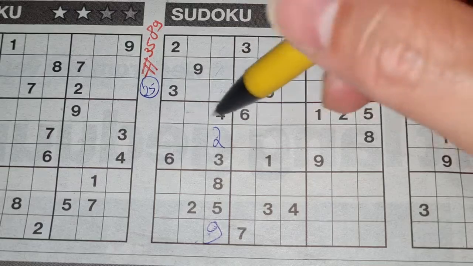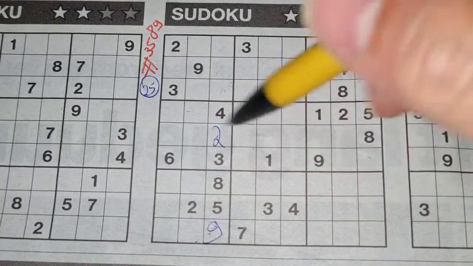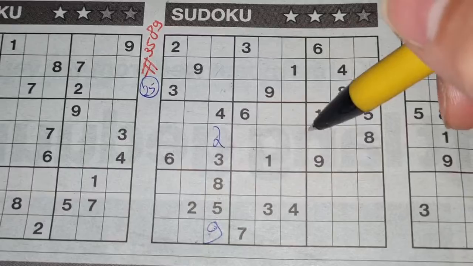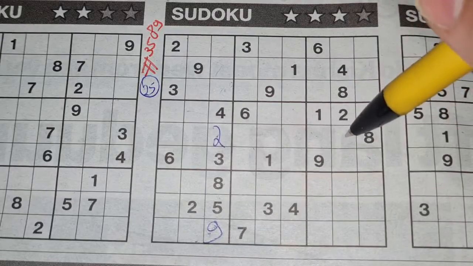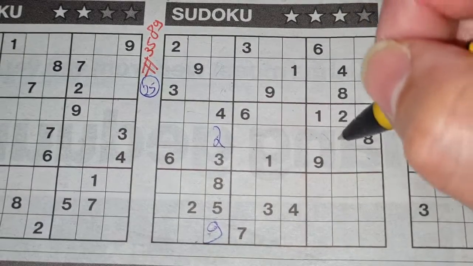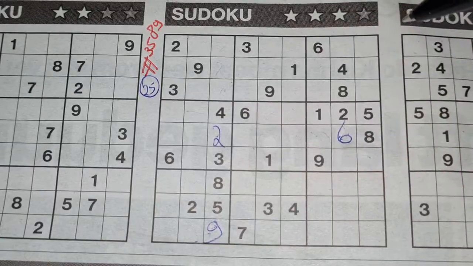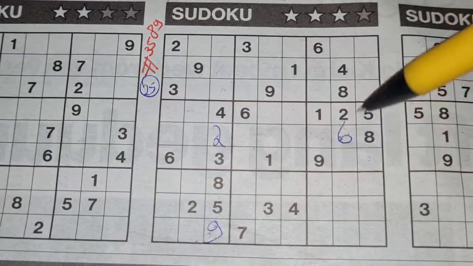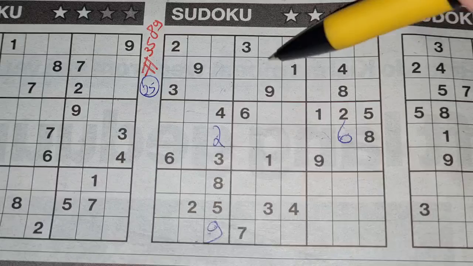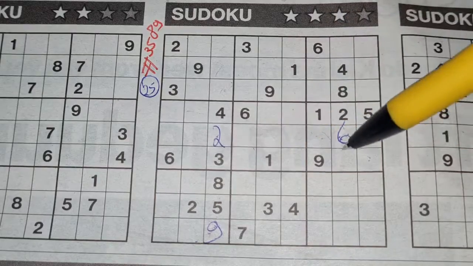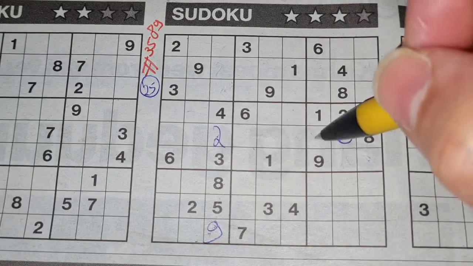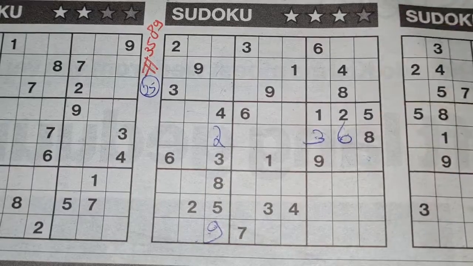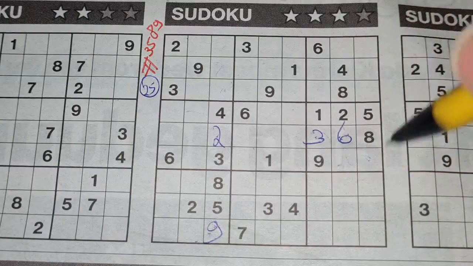We have 6 in this row, 6 in that row. So no 6 in the middle row. Only 2 places for the 6, should be here or there. You see there 6, no 6 there, 6 should be here. 3 missing numbers in this big square. One of the missing numbers is 3. We see here 3, no 3 in these 2 boxes. So 1 box left for the 3. Should be there.